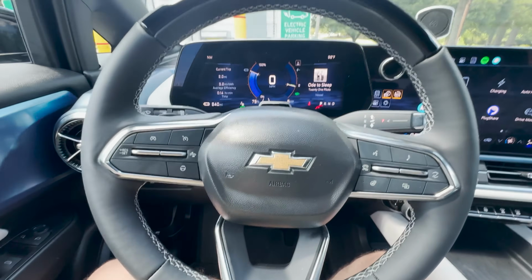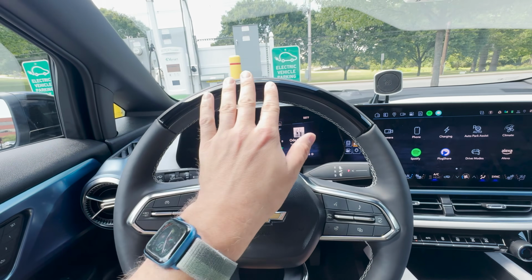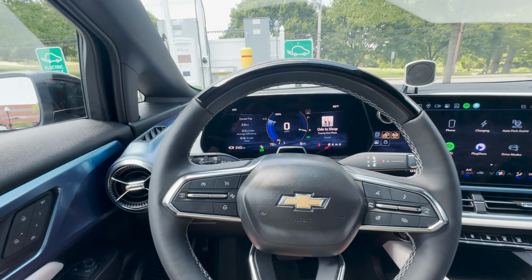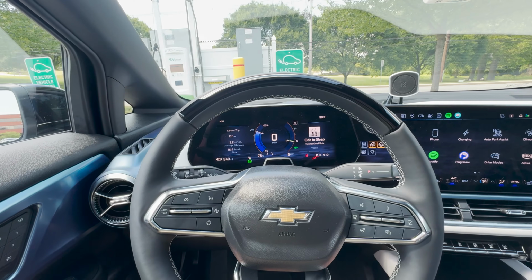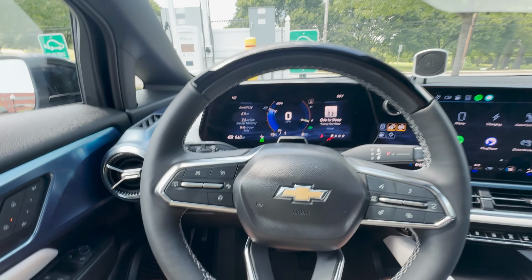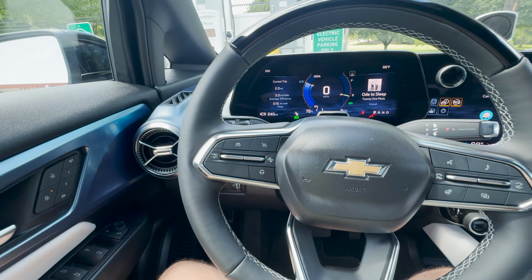Now, let's move to the steering wheel. Here we have the Super Cruise bar. So it'll be green, blue, or red, depending on different settings. If you have a car that's equipped with Super Cruise, you can watch a separate video that I will be putting out later. Next, we have all of our cruise control and Super Cruise buttons.